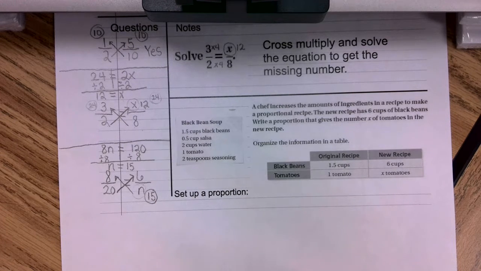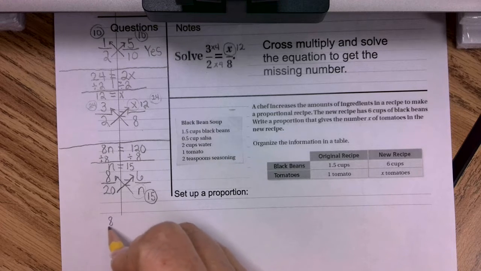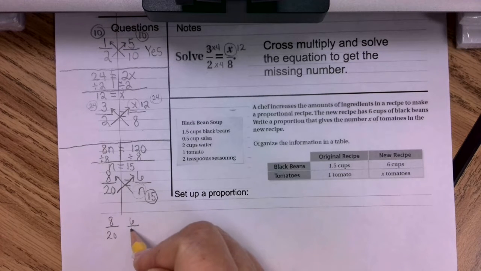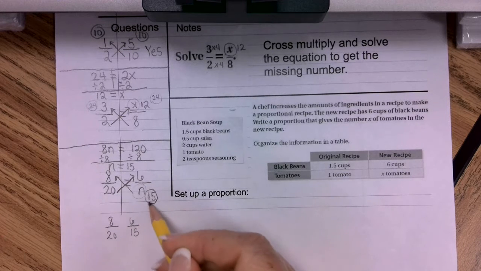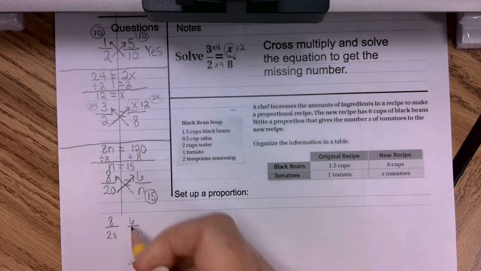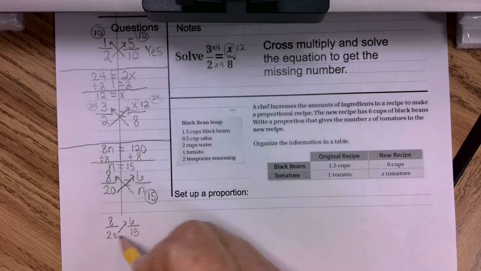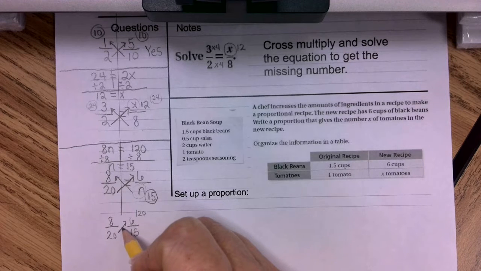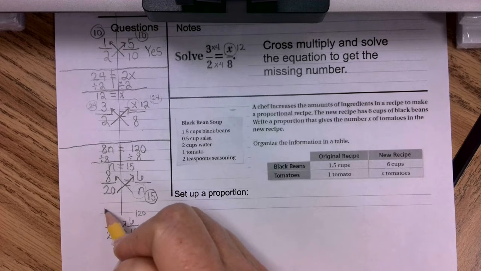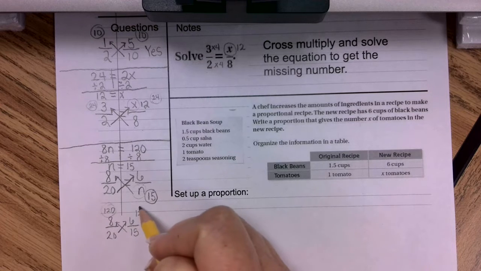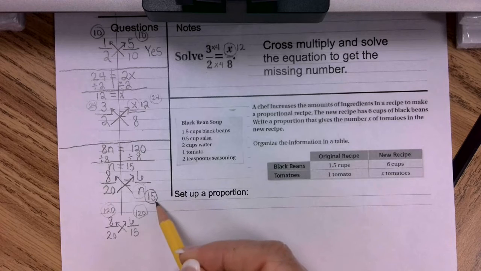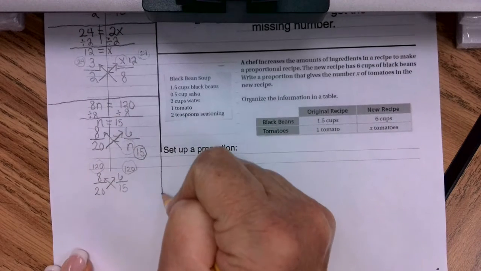And that's because if I have 8 over 20 and I have 6 over 15, because we said n was equal to 15, when I cross multiply, 20 times 6 is 120, and 15 times 8 is 120. So those two things are equal if n is equal to 15. We're going to do one more of those.